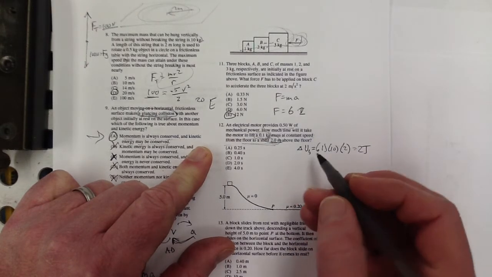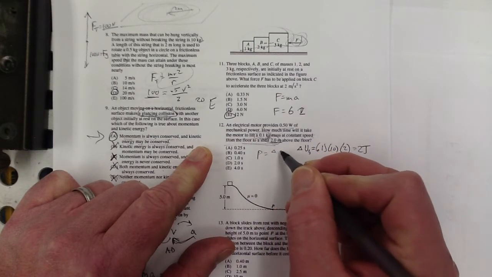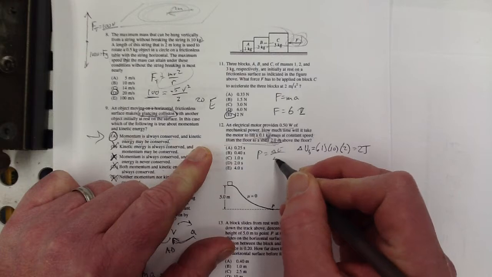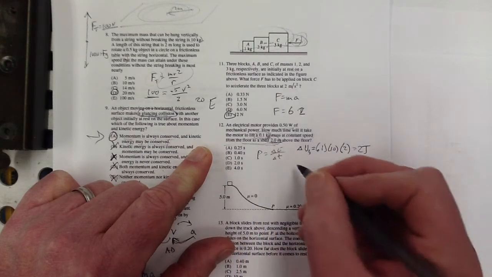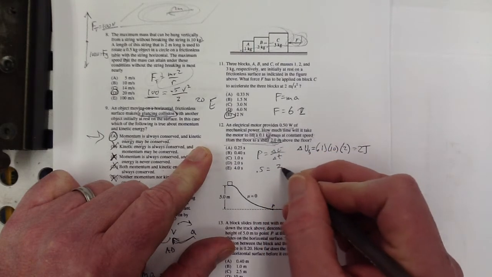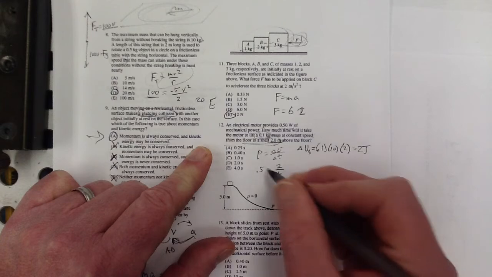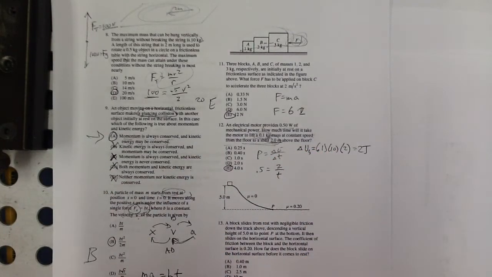And in how much time? If we use power equals change in energy over change in time, then the power I know is half a watt. That's equal to change in energy, 2, over the time, so that looks like it's going to be 4 seconds.